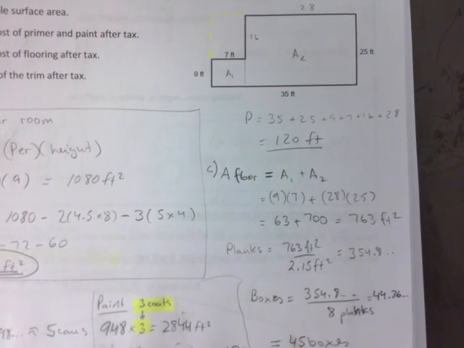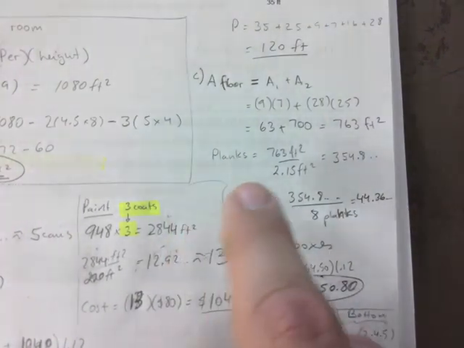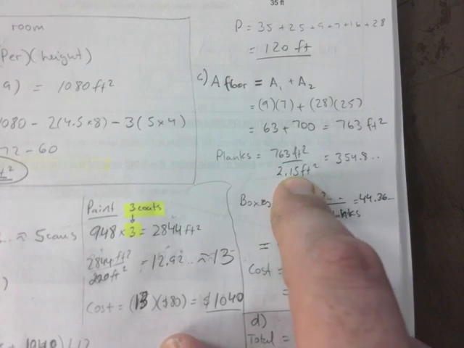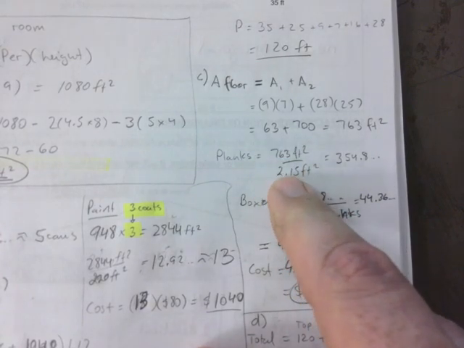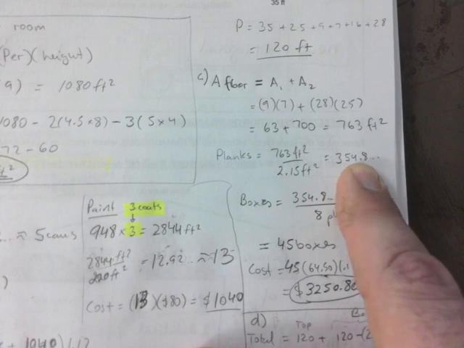763 square feet. And watch, this is a little tricky. First, I find out how many planks, because one plank covers this much square feet. So I figure out that I need approximately 354.8 something planks.